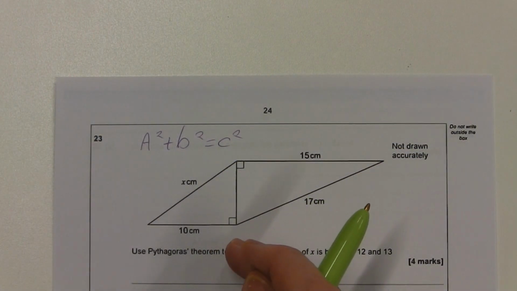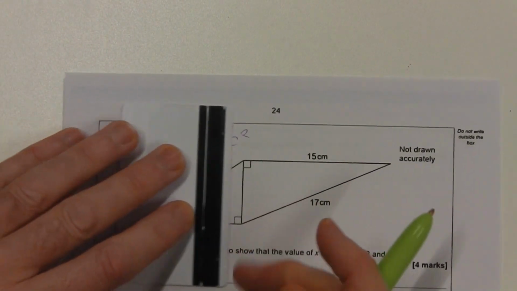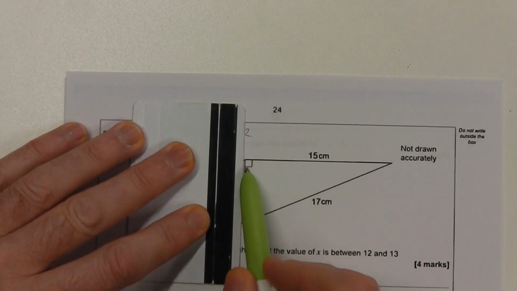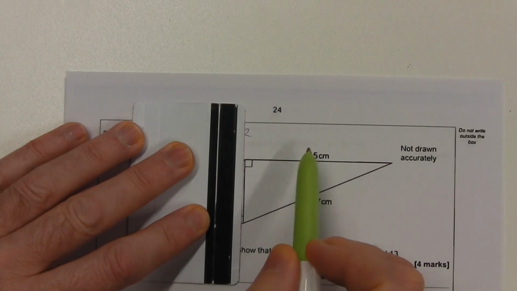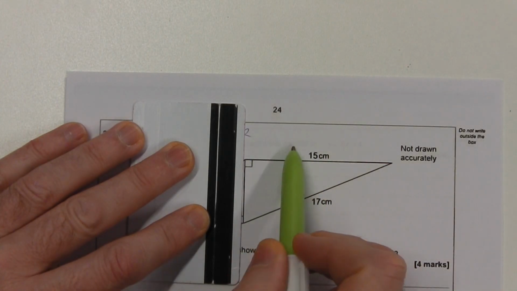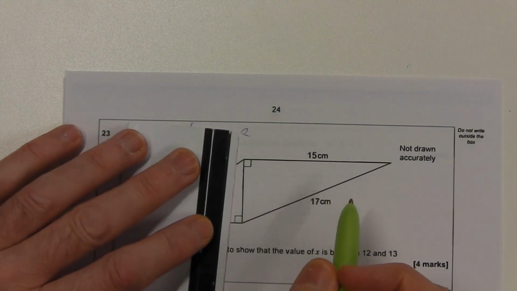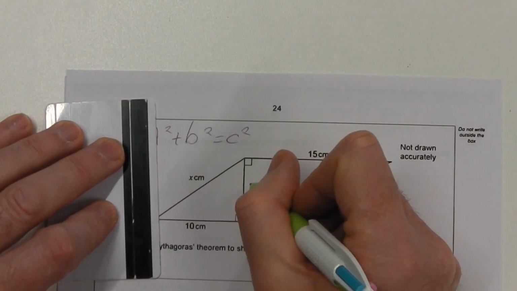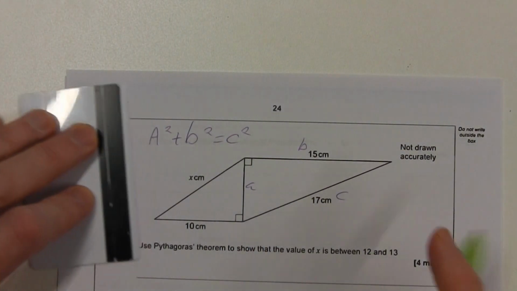And to do that, I'm going to cover that up with my ID badge, because I can ignore that for the time being, and I can just deal with this. It's still a right angle triangle, it's still Pythagoras, only this time they give us the longest side, and we've got one shorter side and we need the other shorter side. So we're doing the reverse. If I mark these sides as A, B and C, remember the longest side is always C.